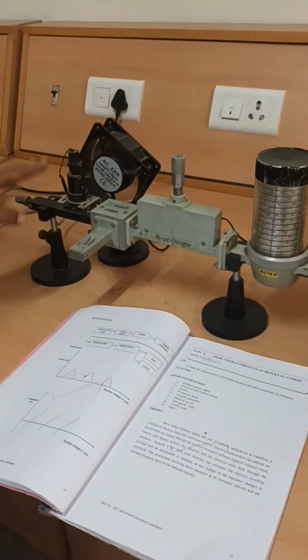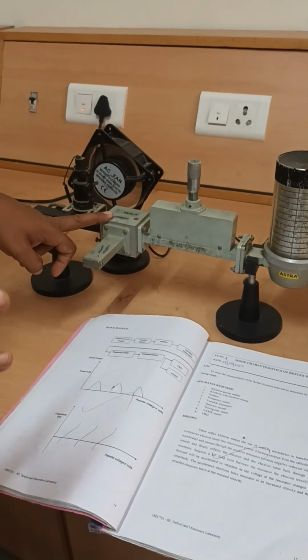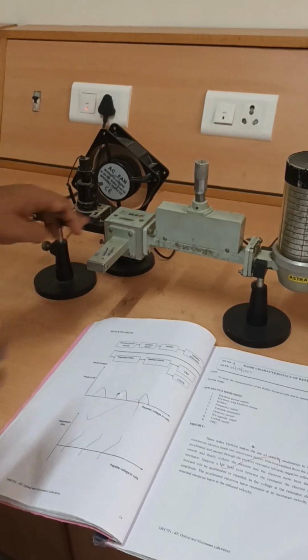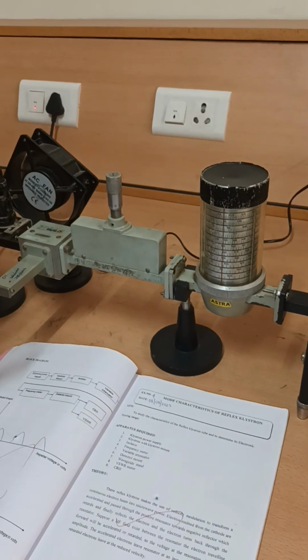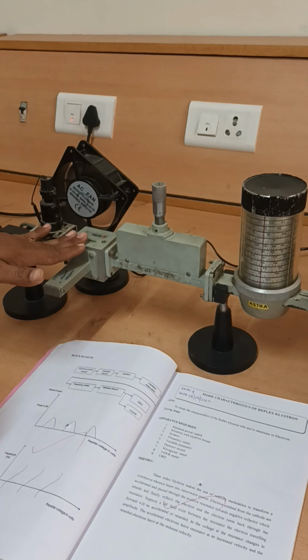Okay, so this klystron tube generates the microwave waveform, then the isolator. This isolator is used to let the waveform travel in only one direction, that is the forward direction. It is a unidirectional device, so in the reverse direction maximum attenuation will be done in this isolator.